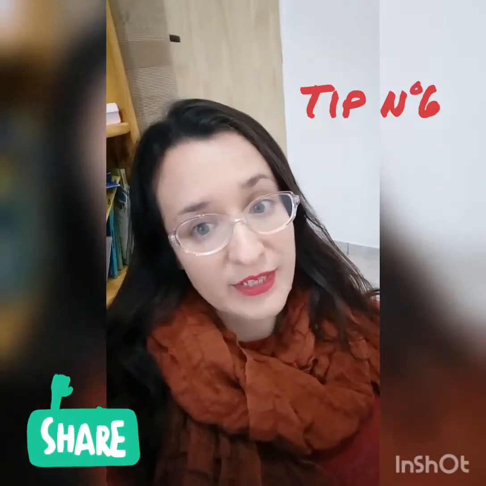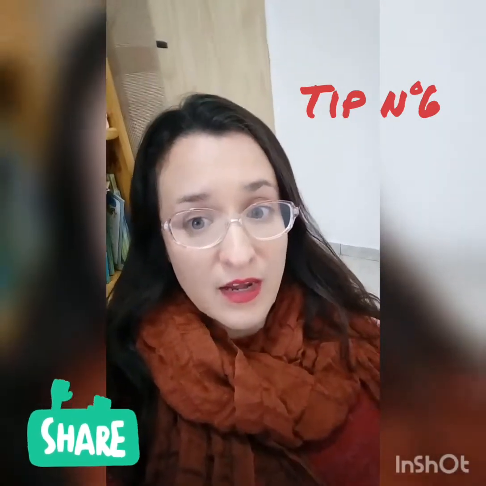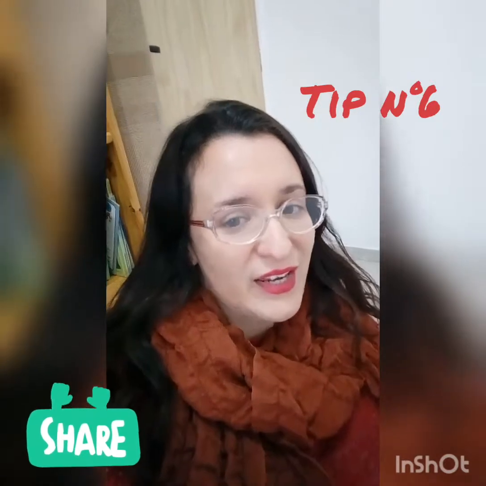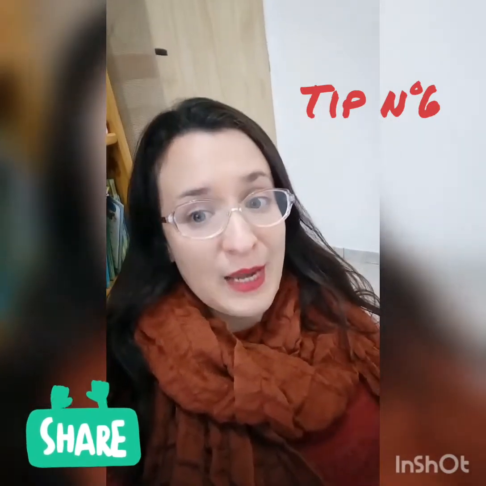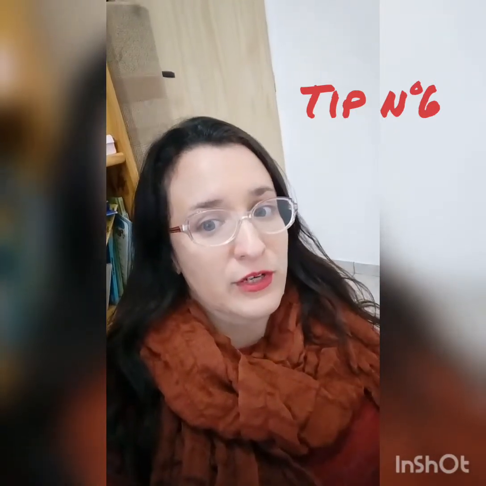Tip number 6. Show your students how to use the technology step by step. Do not assume that they know how to use it because they are kids or teenagers. Explain to them. They don't necessarily know how to use every tool. Pasito a pasito, suave, suavecito.